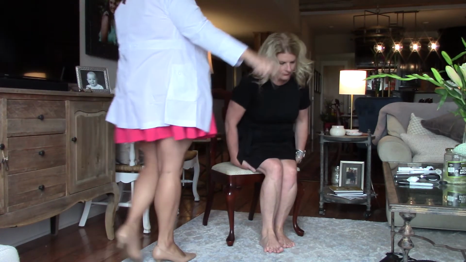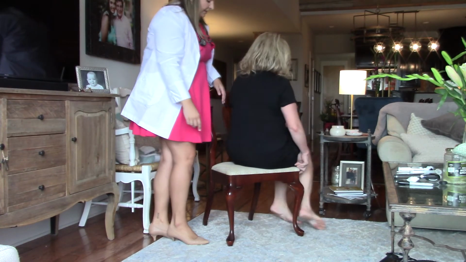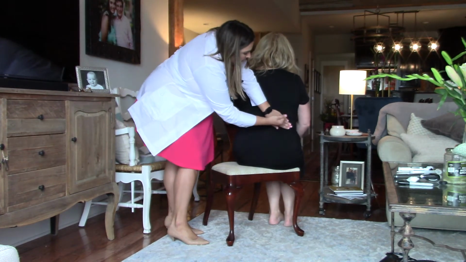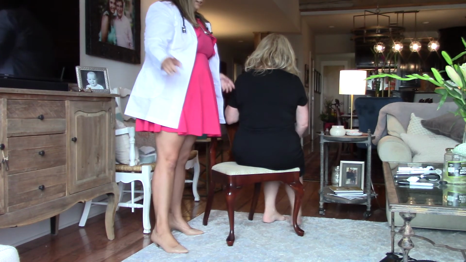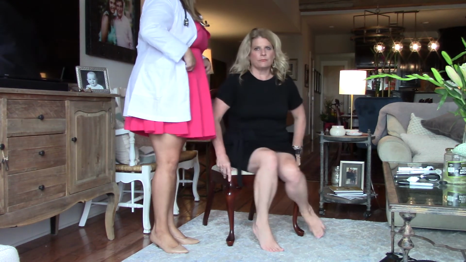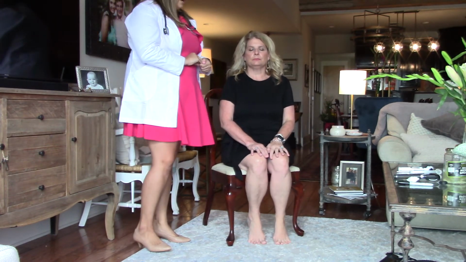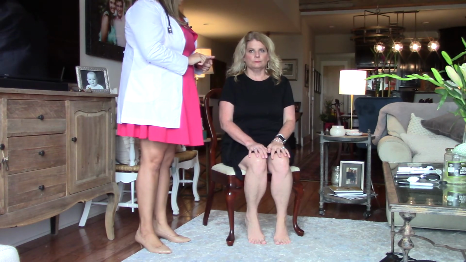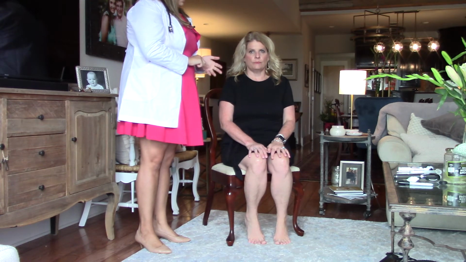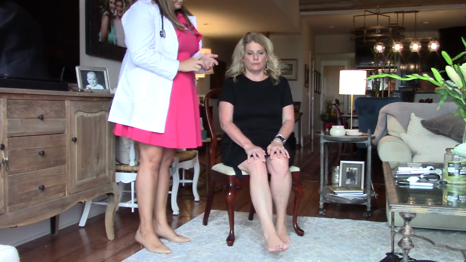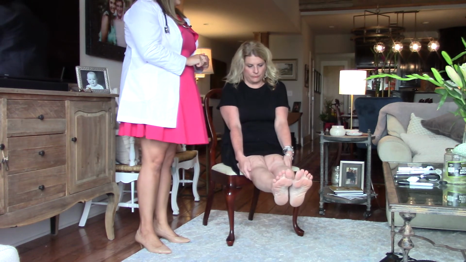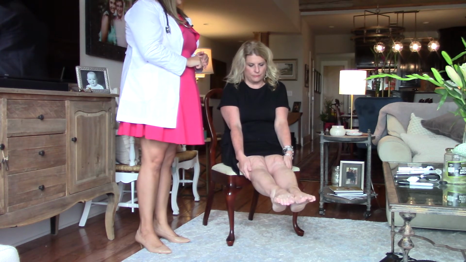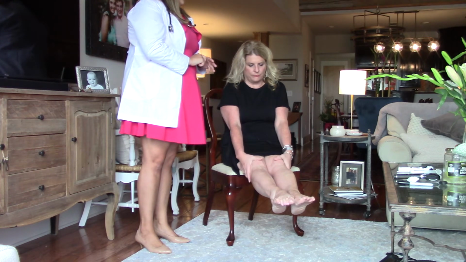If you'll face your back to the camera, I'm going to assess for any CVA tenderness. Any tenderness? No. Okay, you can turn back and face the camera. We're now going to assess your upper and lower extremities. I'm going to be assessing the joints of your shoulders, elbows, wrists, fingers, hips, knees, ankles, and toes. And I'm going to be assessing for any redness, tenderness, swelling, deformities, symmetry, crepitus, and nodules.